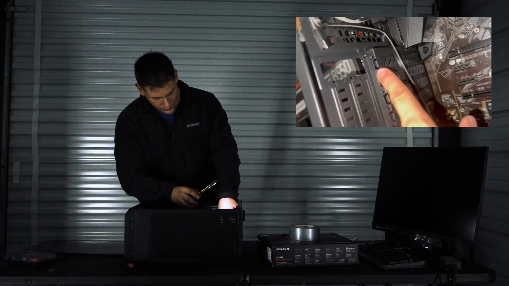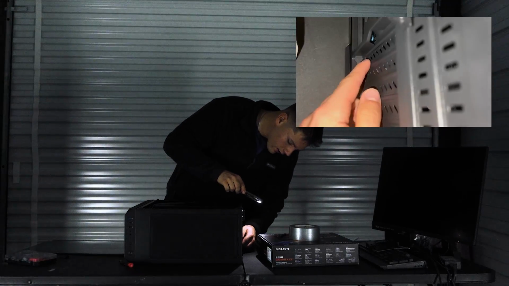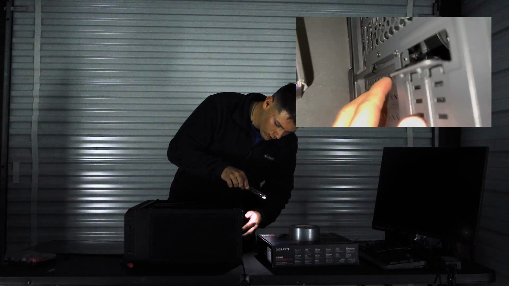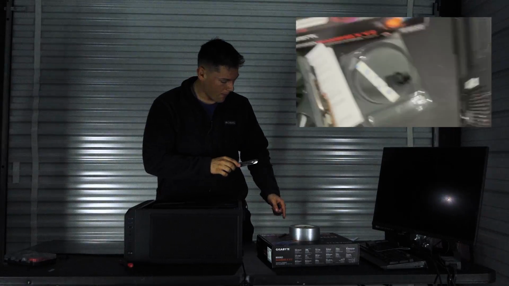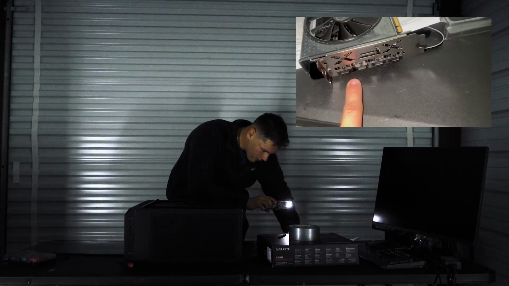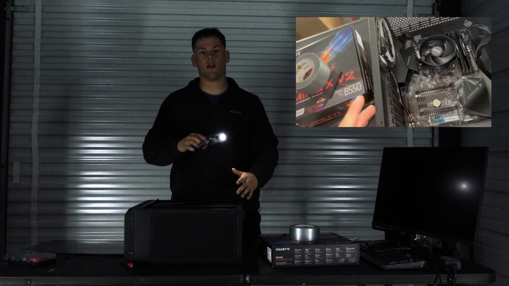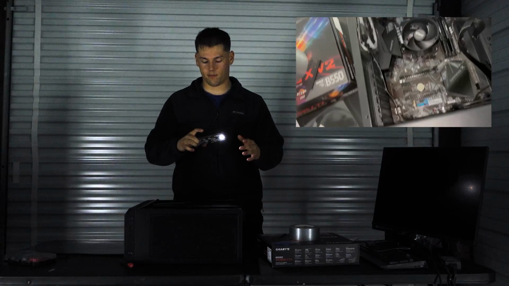So if you look right here, these things pop off. So you just kind of push in and push out, and they will pop off. Some cases have screws, and you just unscrew them, but these in particular, they pop off and you're not able to replace them. The reason they pop off is so you can get the HDMI cable and stuff through there, so that way you can plug up and get video on your monitor. So let's go ahead and pop those out, and then I'll show you how to put the graphics card in.